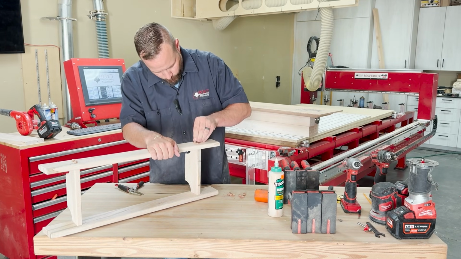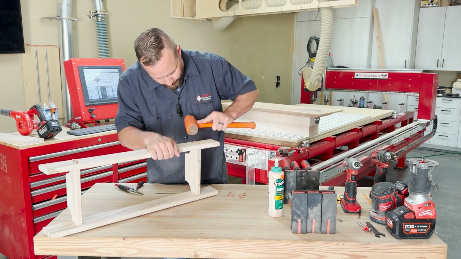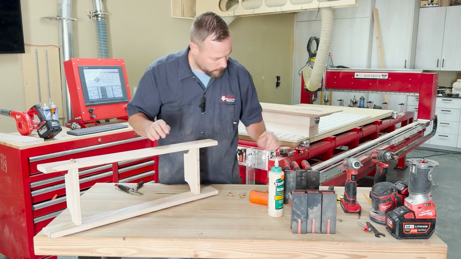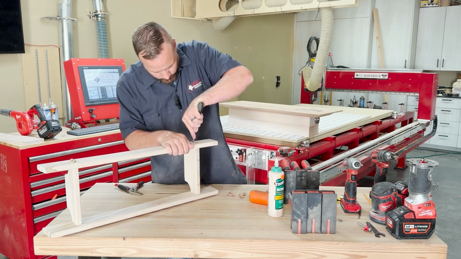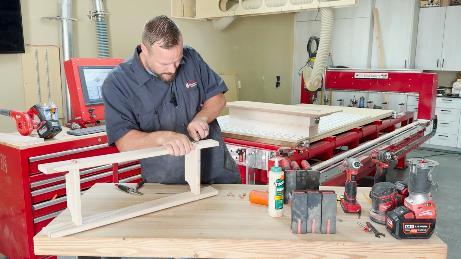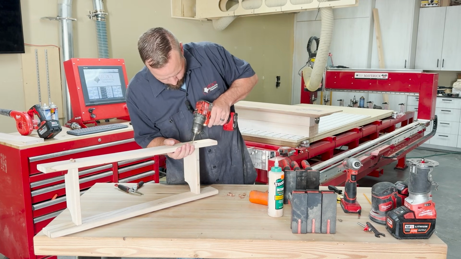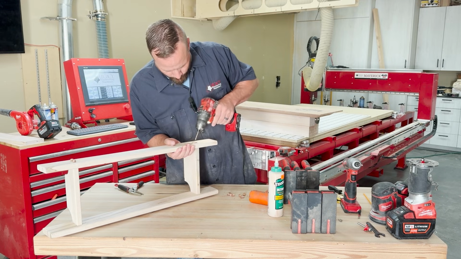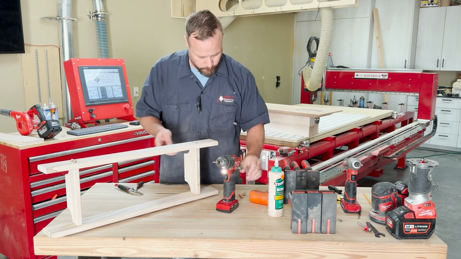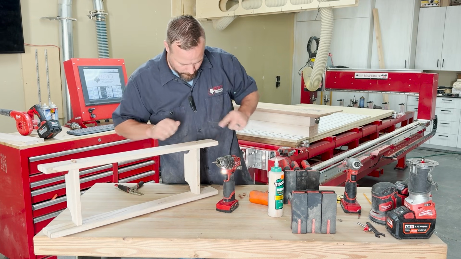I'll try to get the grain more or less in line, but they don't have to be perfect. Oop. Now that one took a little break, which means you got to get this one out. Now, when you have to do this with them, this is when you are really glad you have a nice drill that you can go ahead and break it free with. There we are.